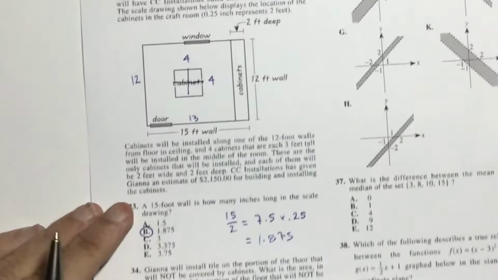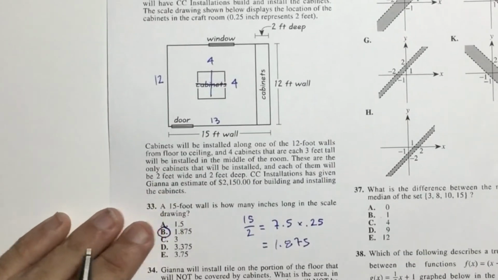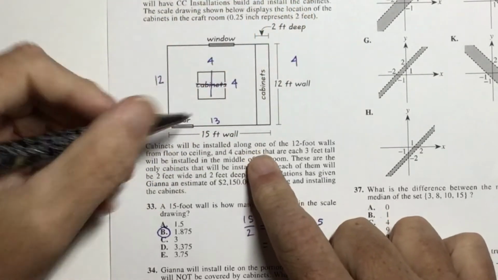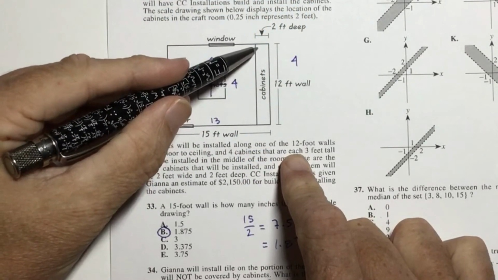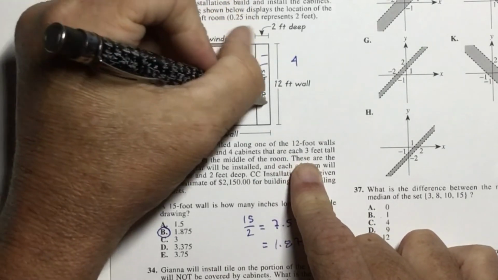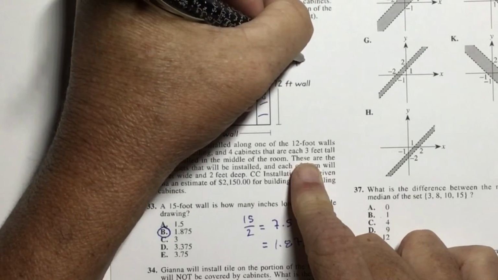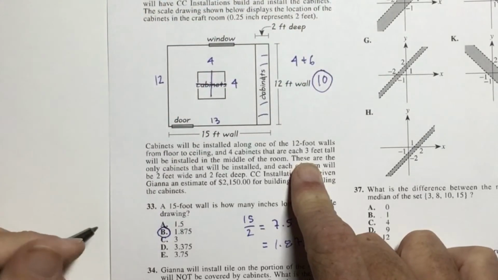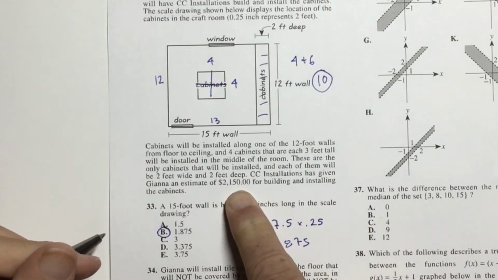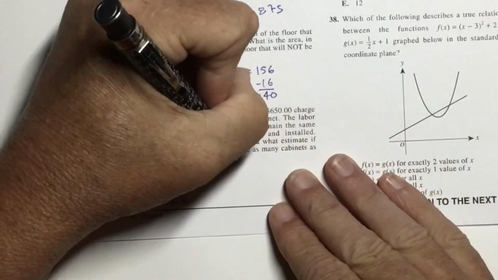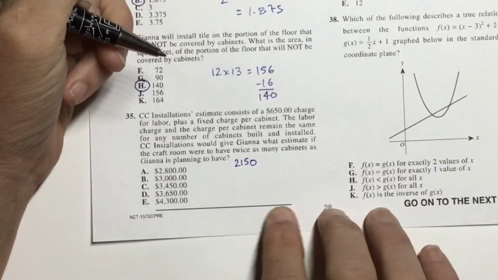Well, how many cabinets does she have? We already know there's 4 cabinets right there, so 4 cabinets. And this is a 12-foot wall, and each cabinet is 2 foot by 2 foot. That means there are 6 more cabinets here. So right now she's installing 10 cabinets. Now, let's see. $2,150 was for 10 cabinets.